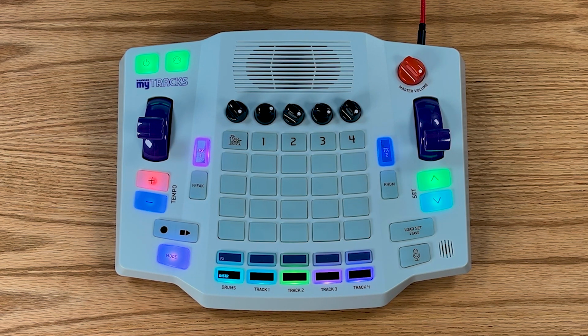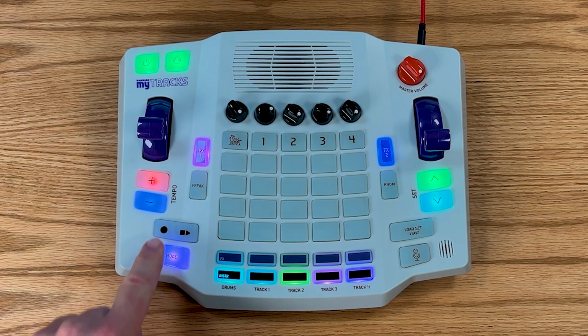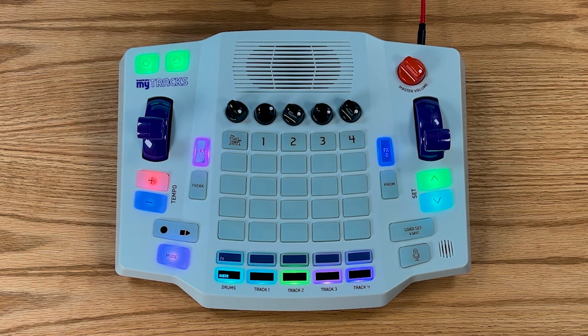This is the most advanced feature in the myTRACKS, and it really deserves its own video to explain all the details. Everything about this video is going to be based on this one record button, but what's interesting is that even though it's just one button, there's a ton of engineering that's gone into having a whole bunch of stuff happen when you press that button. So let's get into it.